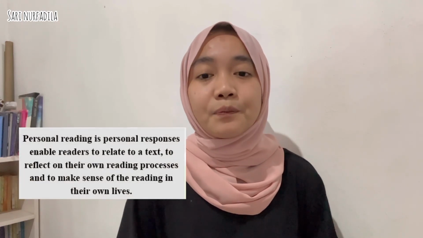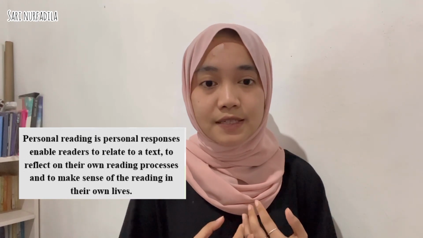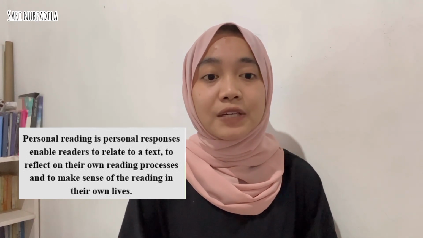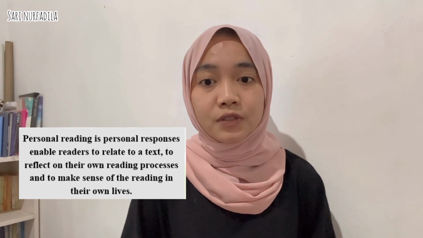And then the second one, job-related reading, is defined as reading specifically about getting a job, those concerned with learning a job, and those concerned with doing a job. For example, messages, letters, reports, financial documents. And the third is personal reading. Personal reading is personal responses that enable readers to relate to a text, to reflect on their own reading processes, and to make sense of the reading in their own life. For example, newspapers, magazines, emails, and greeting cards.